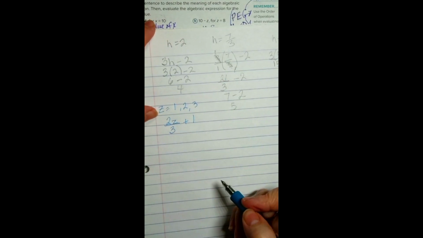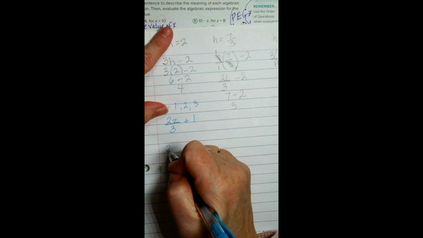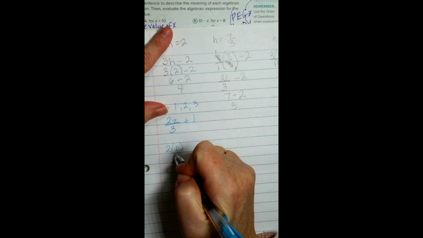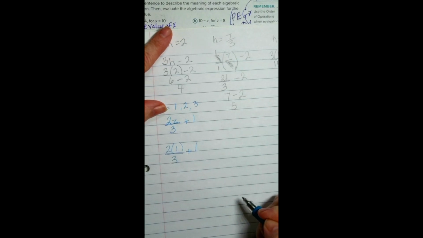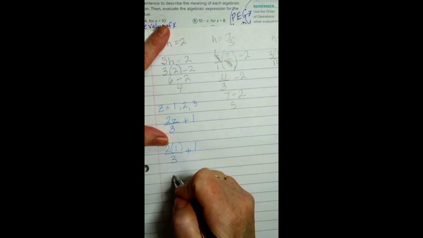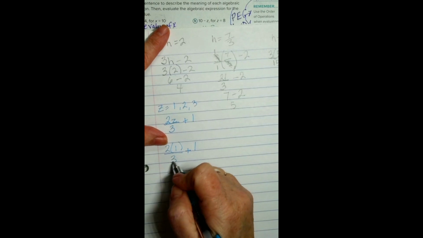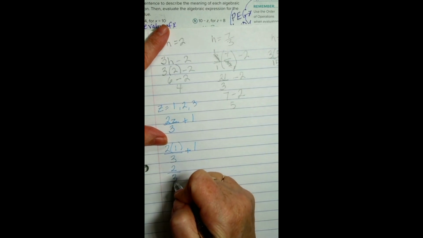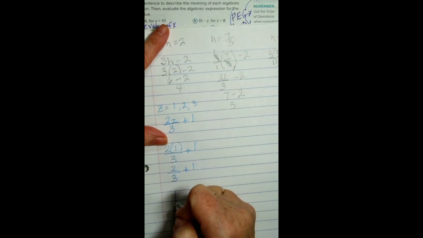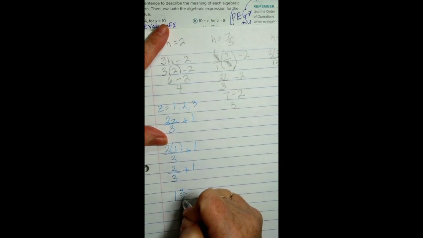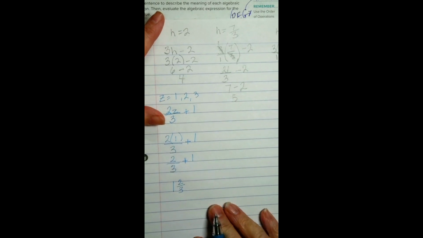Okay, so let's substitute the 1 in first. So 2 times 1 divided by 3 plus 1. 2 times 1 is 2. There's nothing to multiply the 3 times, so we have 2/3 plus 1. So right away you're probably thinking that's 1 2/3, which is correct and completely acceptable.